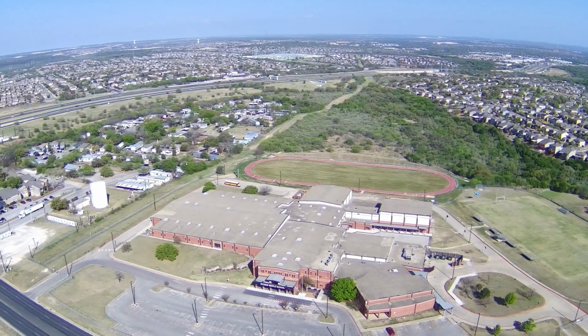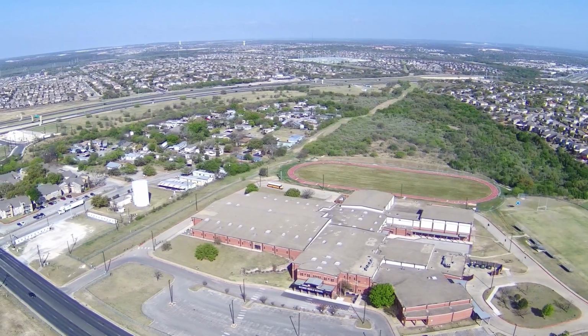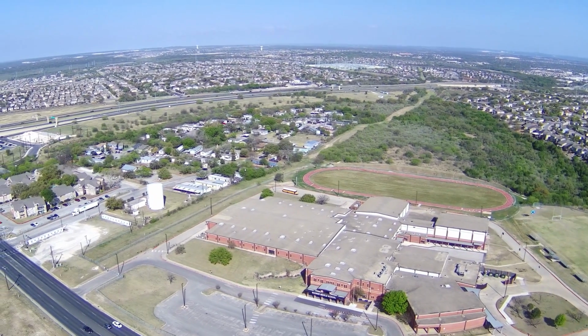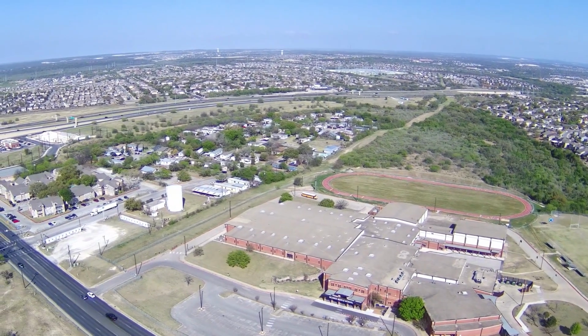As we continue to pan west, the highway you're looking at right there is Loop 1604.